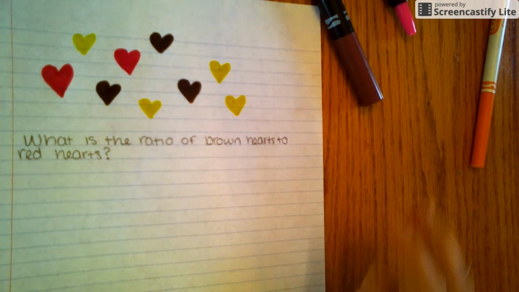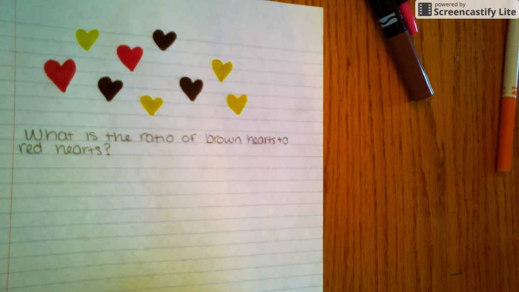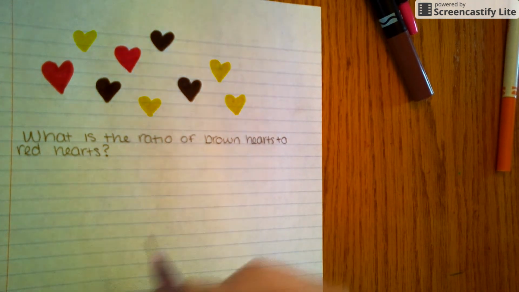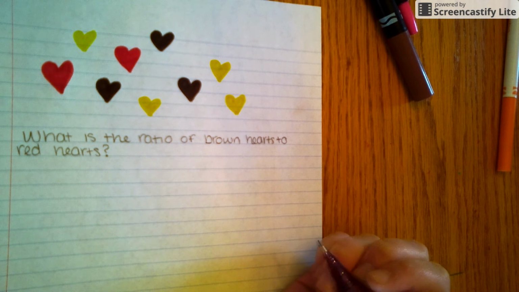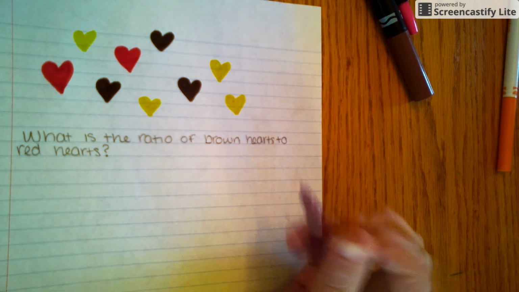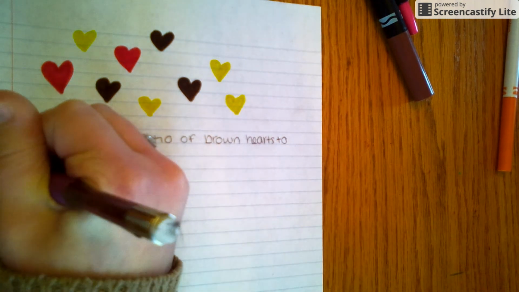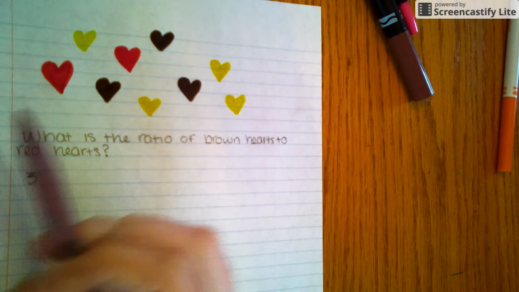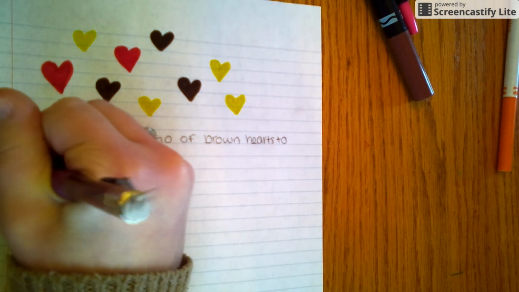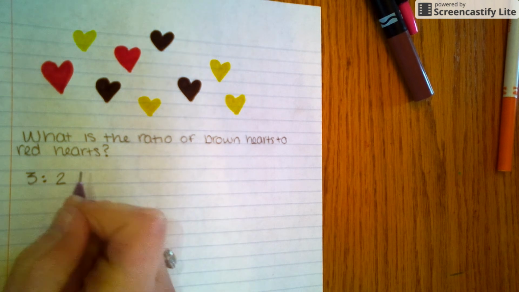Okay, this is our last easy example about ratios and equivalent ratios. In this case, we have hearts, and our question is, what is the ratio of brown hearts to red hearts? We're going to do the same thing that we did in the last examples. We'll just count the first quantity. So 1, 2, 3 brown hearts. And then we'll count our next quantity, the red hearts, and we have 1, 2. So our ratio of brown hearts to red hearts is 3 to 2.